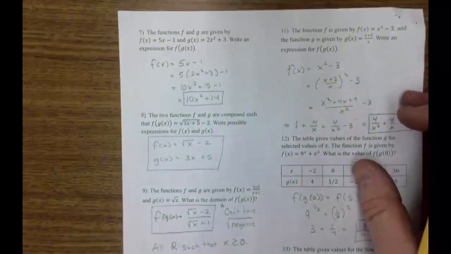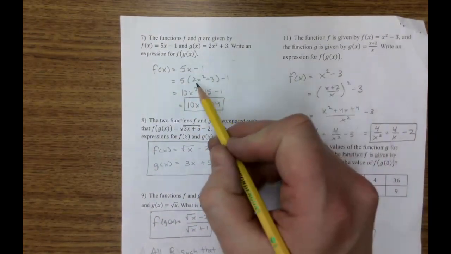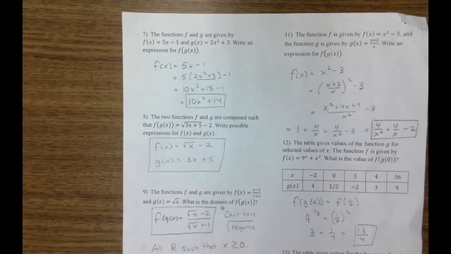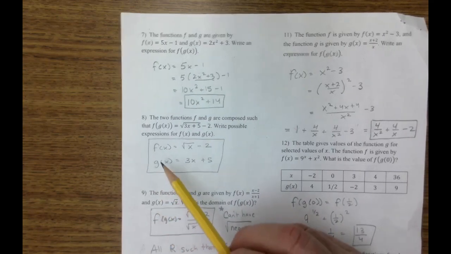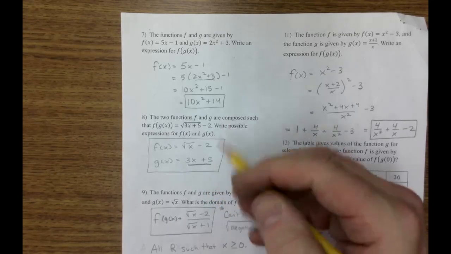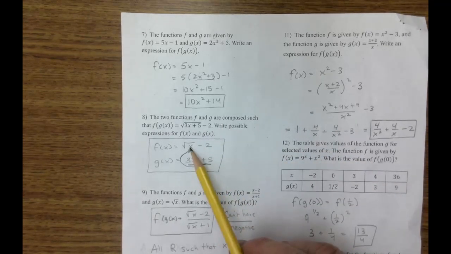Alright, on the back, we have our first composite function. I take the f function, put the g function in there, simplify the work. Number 8 is just a backwards version of this. They want to know what the 2 parts are. The first part is f of x is this function, and the g of x is that function. So this g function is inside there. We have an inner function and the outer function.